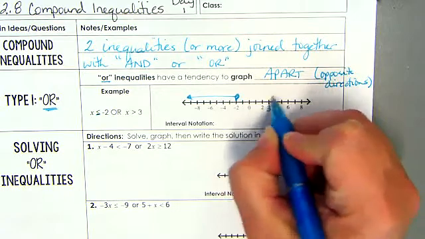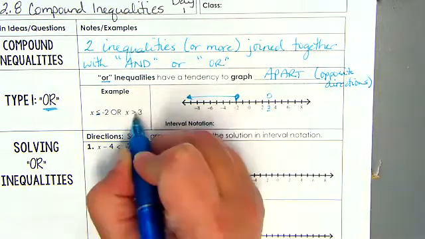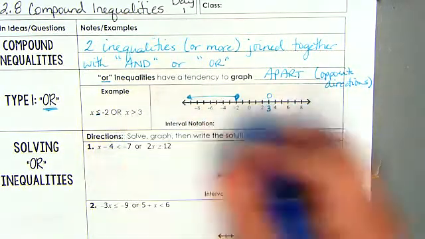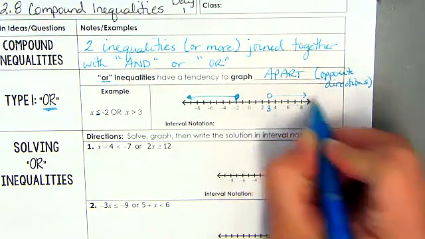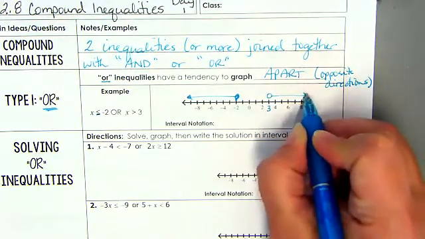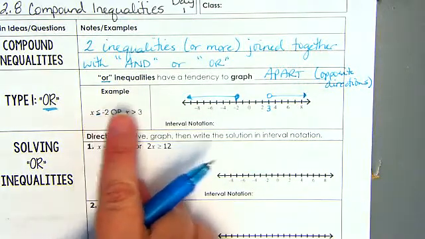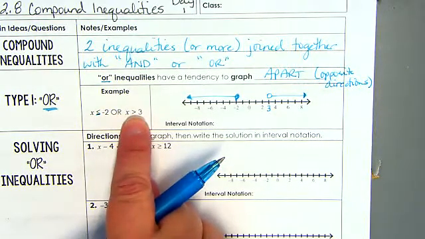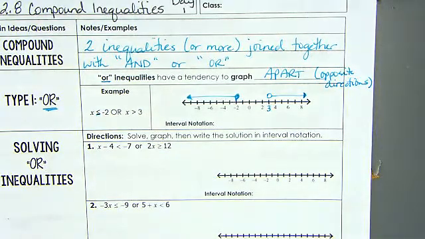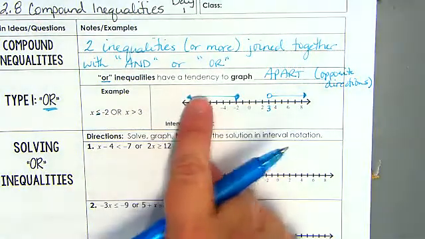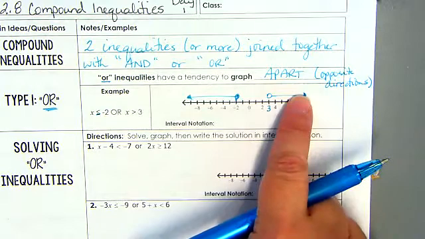Here's the 3. It's an open circle because it doesn't have the equal to bar, and it's greater than, so it's everything to the right. When it's an "or" statement, that means it can be true for one or the other. It does not have to be true for both. It can be in either one of these graphs.